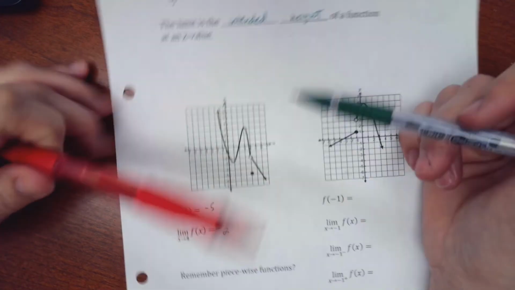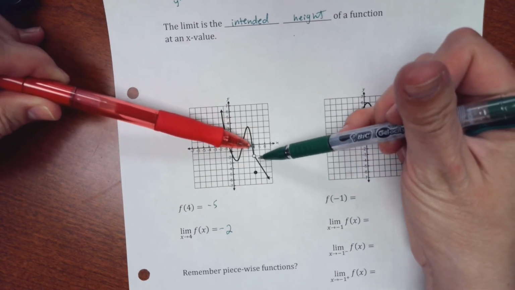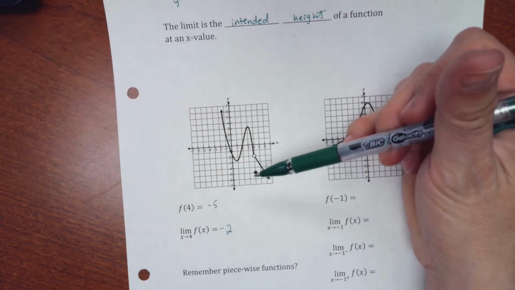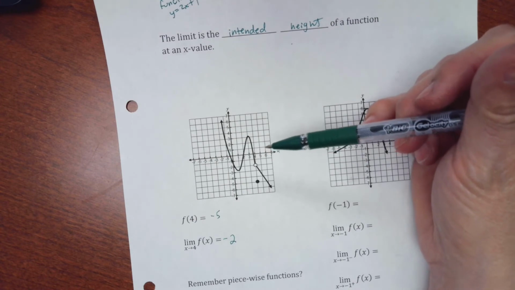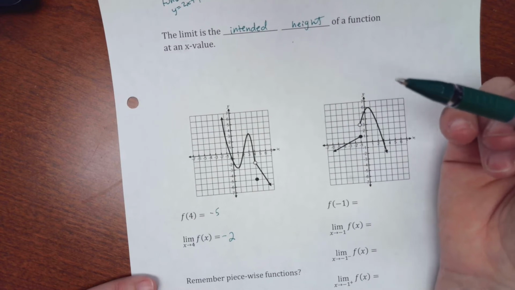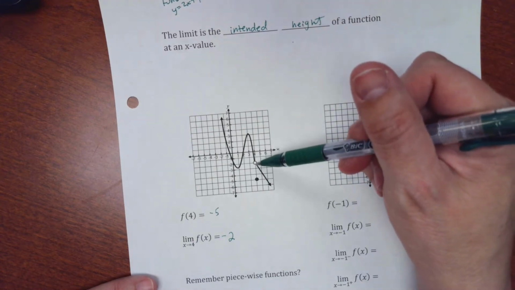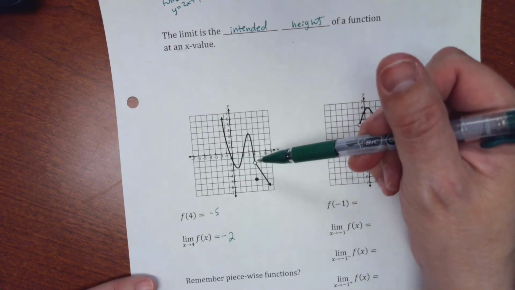So the limit is not necessarily the value of the function. The limit is where your function was intending to go. Like if we were both going to some restaurant and when we got there, the restaurant had moved or wasn't there anymore, it had closed down. We were both intending to go there, that's where we were planning to go, but it just wasn't possible.